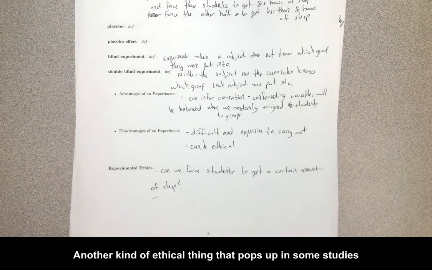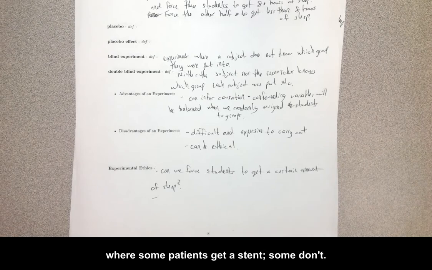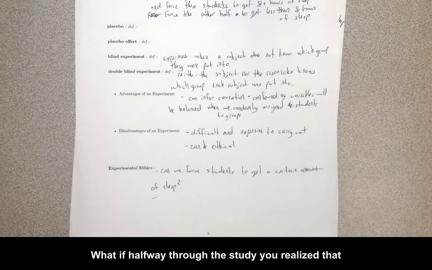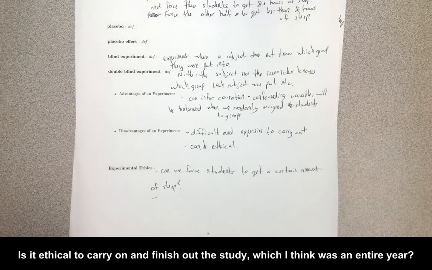Another ethical issue that pops up in some studies: think about that stent study where some patients get a stent, some don't. What if halfway through the study you realize that the patients who got the stent are doing way better than the patients who didn't? Is it ethical to carry on and finish out the study, which I think was an entire year?